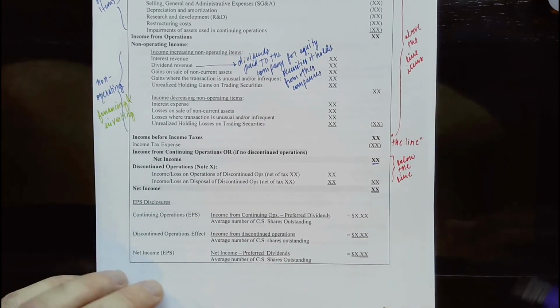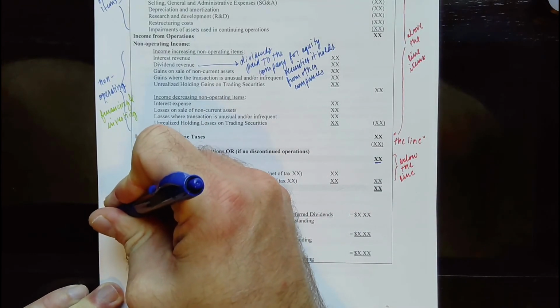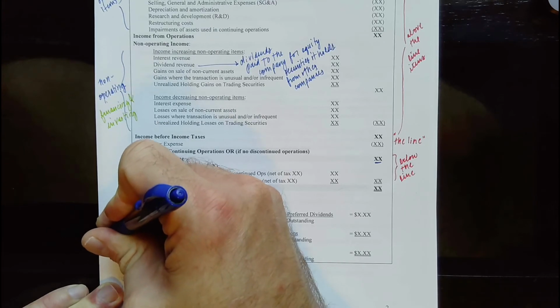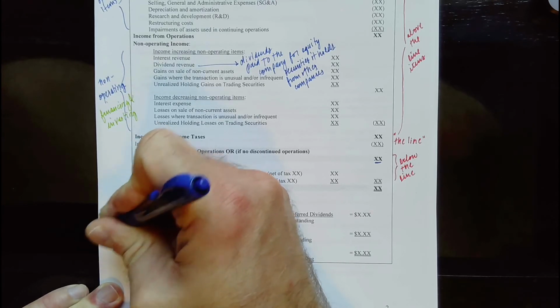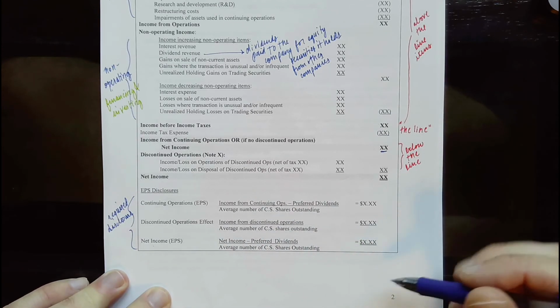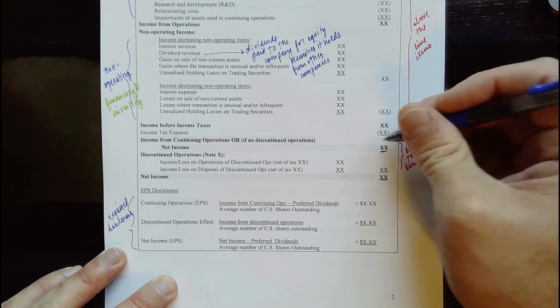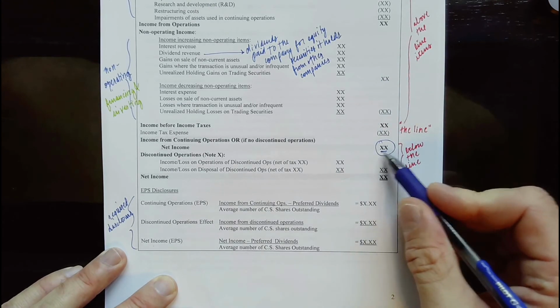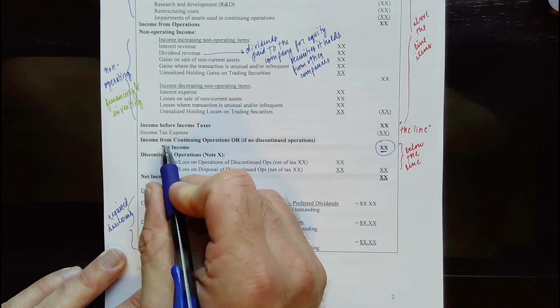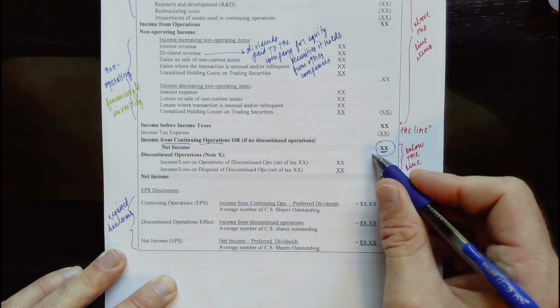Finally, on every income statement, this is a required disclosure. We have to have EPS figures, and we need only one. If we have no discontinued operations, then we just need net income, this one down here. But if there are discontinued operations, then we have three. And notice that these will derive from the final three items here. We have this item. If we have discontinued operations, this is income from continuing operations. Then that becomes the numerator there.